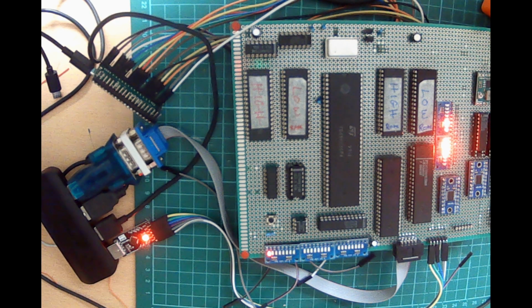They both have their own TX and RX. They all have their own write enable, read enable, all that sort of good stuff. So all that got wired up. And then I did the pin assignments.